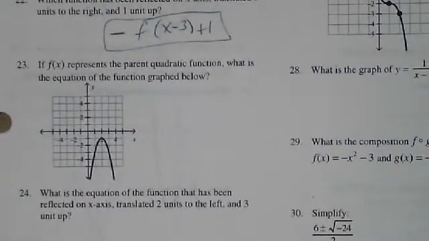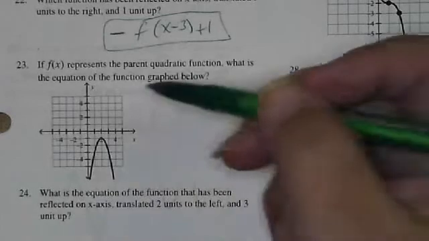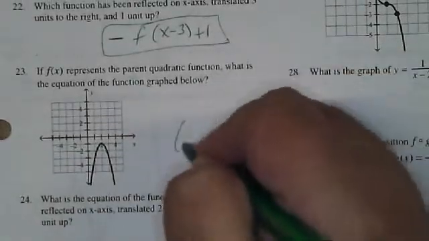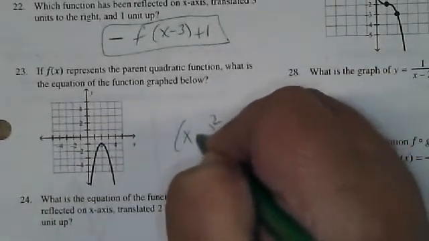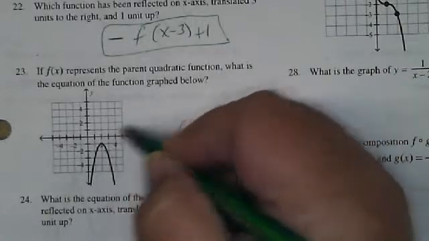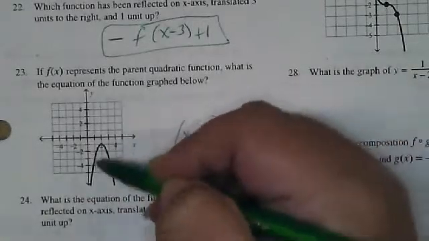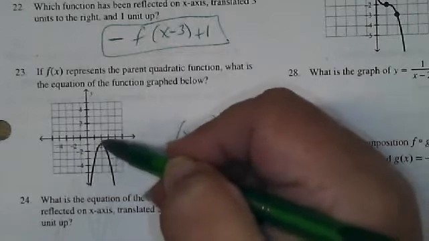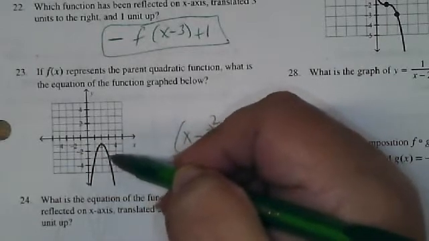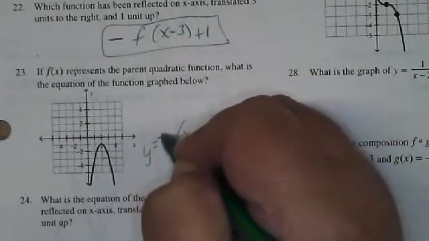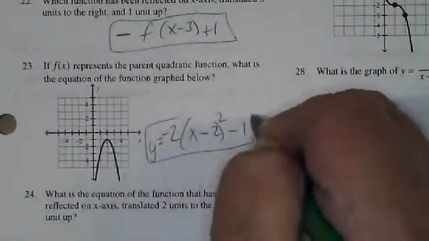23. If this represents the parent quadratic function, what is the equation? Well, we shifted to the right 2, so in the parentheses, x minus 2, we shifted down 1, minus 1. Notice that it is opening down, and there's a vertical stretch. Notice that you go down 2 to go over 1, so y is equal to -2.